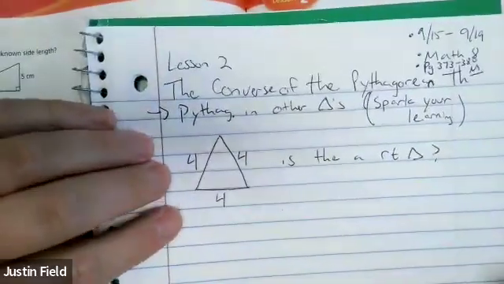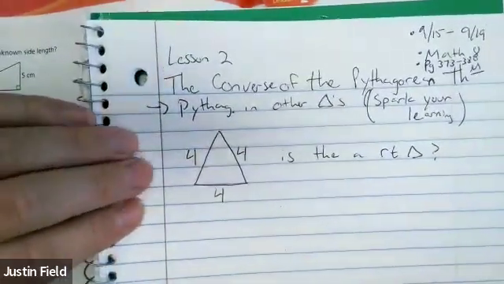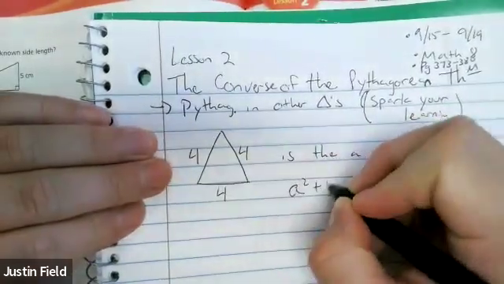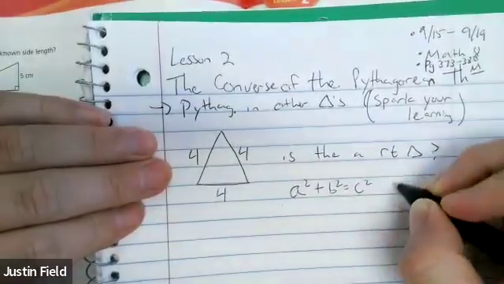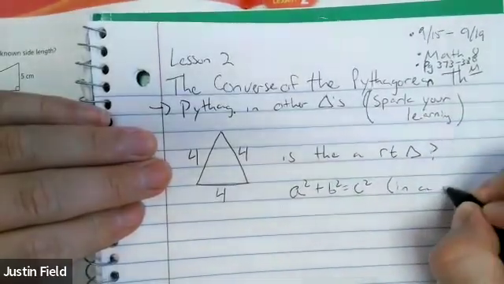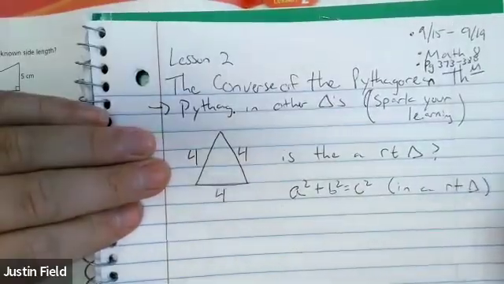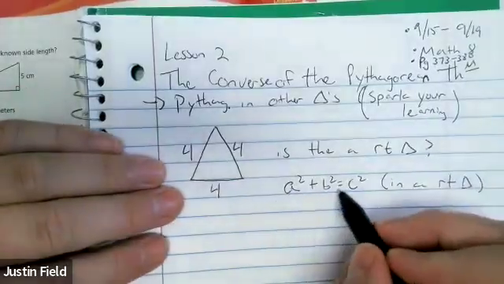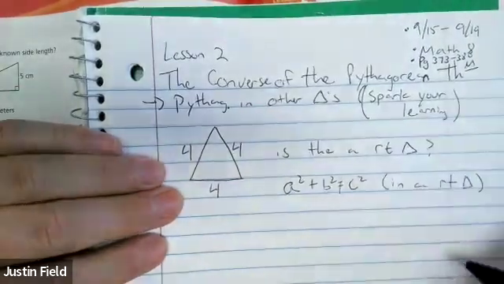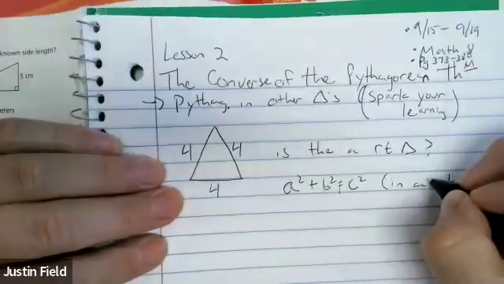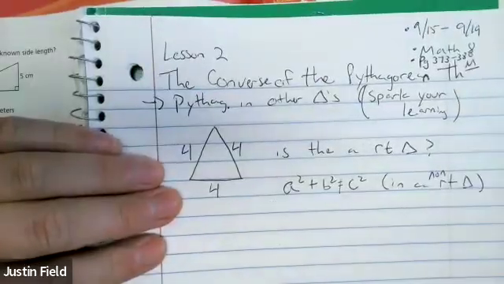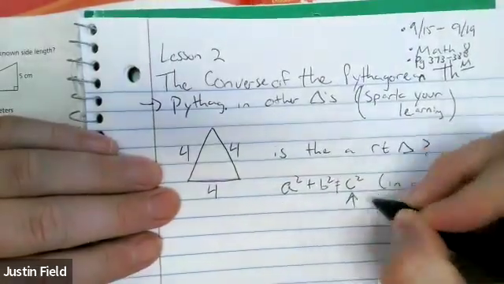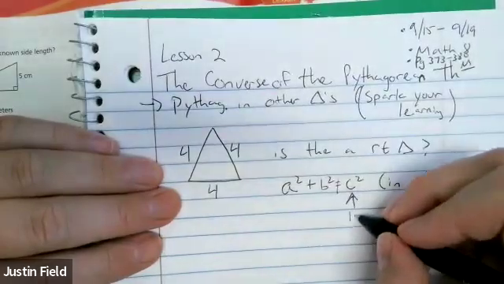Well, guess what? We can use the Pythagorean theorem for that reason too, to investigate. So remember, the Pythagorean theorem is a squared plus b squared equals c squared in a right triangle. So it stands to reason that if the triangle is not right, a squared plus b squared would not be equal to c squared in a non-right triangle.